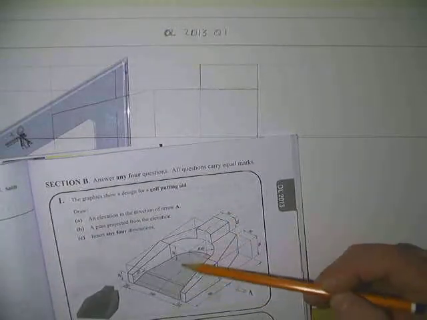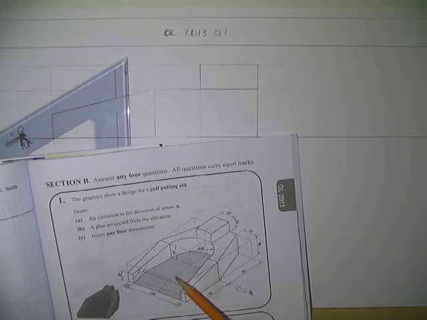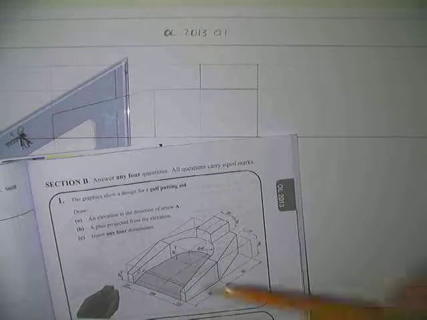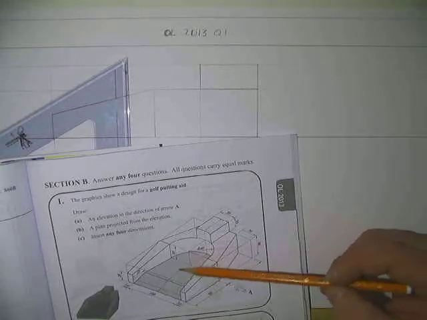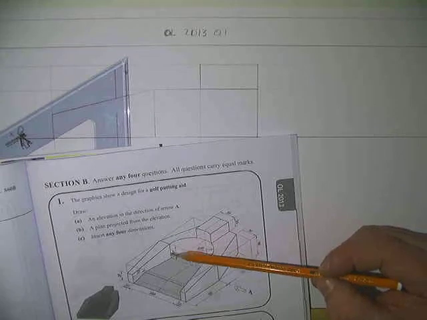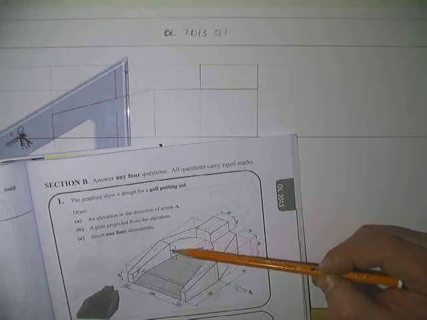But I also have hidden detail where this curve comes in. That'll be hidden detail. So I need to transfer that point up as well. Before I do that, I'm going to draw on the rest of this surface here.